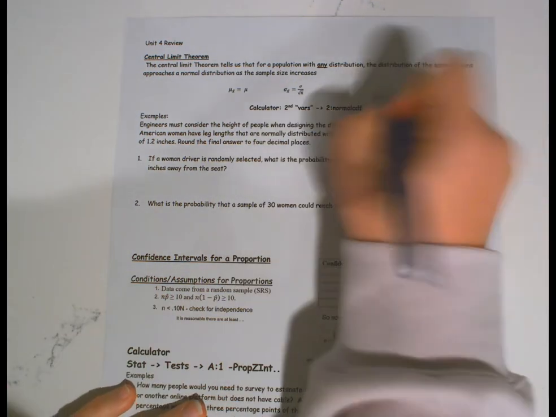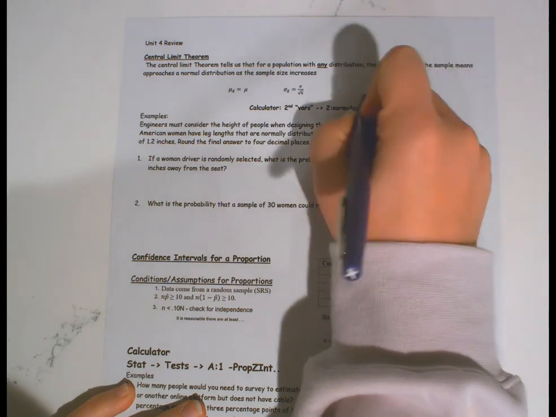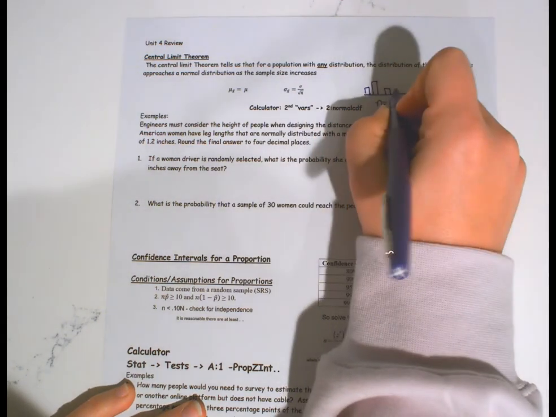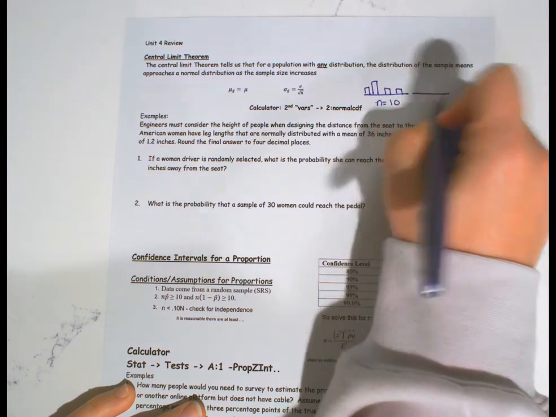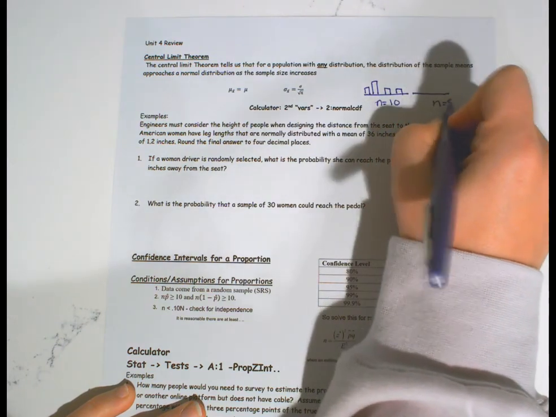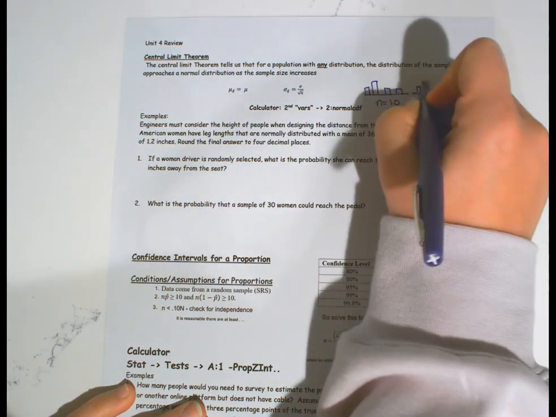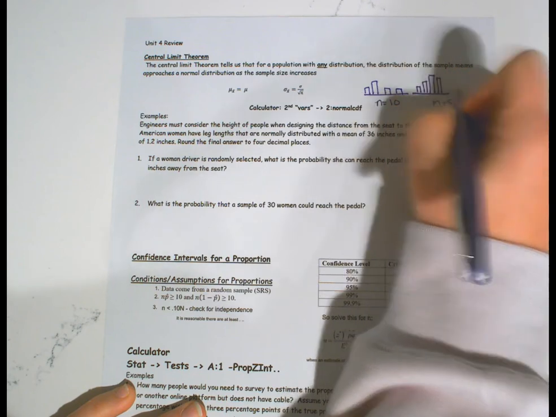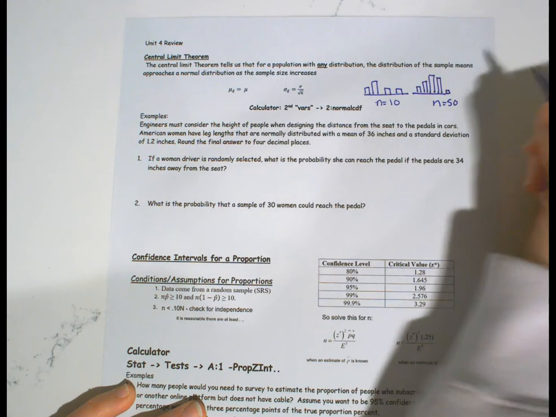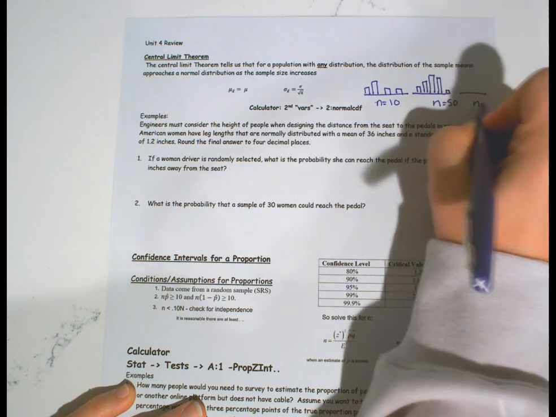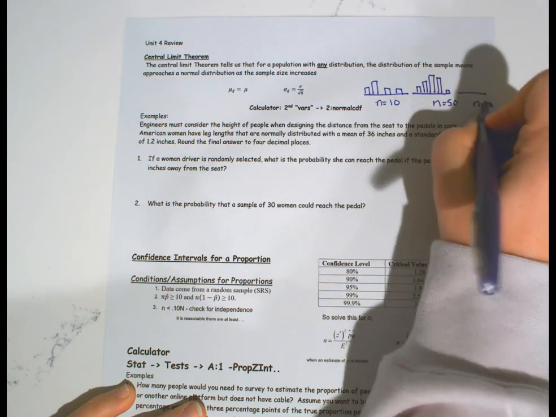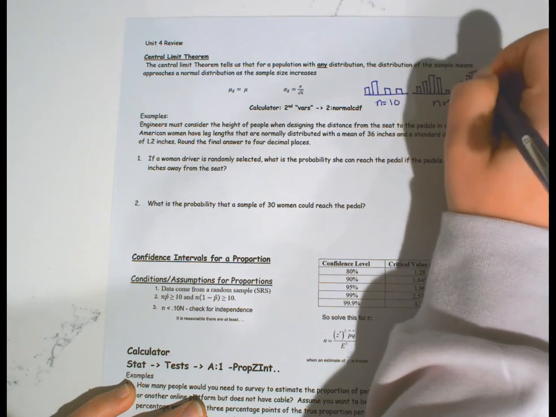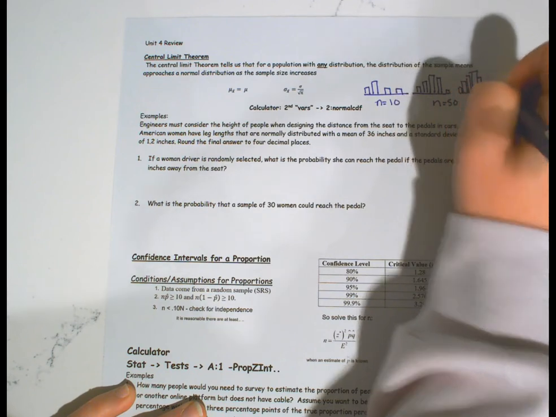If I do a sample size of like 10, it's going to be a little bit more spread out. It might be hard to tell that it's normal, right? It's not a huge sample size. If I take one of, let's say 50, we're going to see that it gets a little bit more normal looking. It still might not be perfect, but it's going to be more normal looking. And then if we took one of like 1,000, ran out of room, we would see that it's really taken on a normal shape.